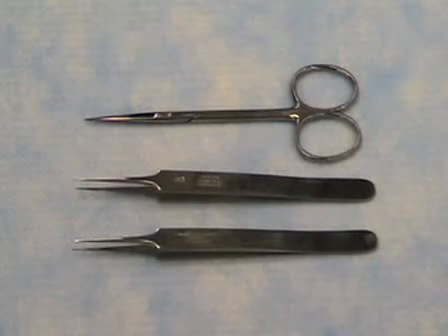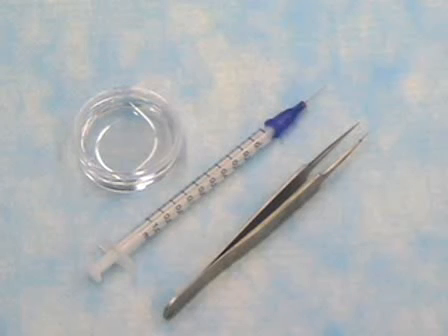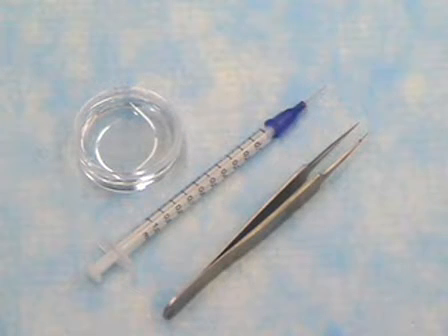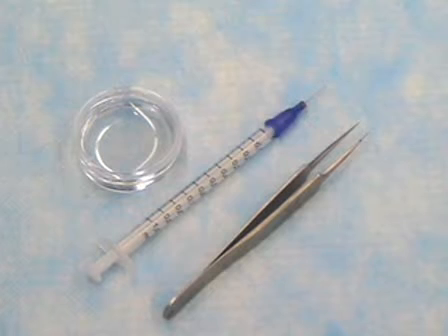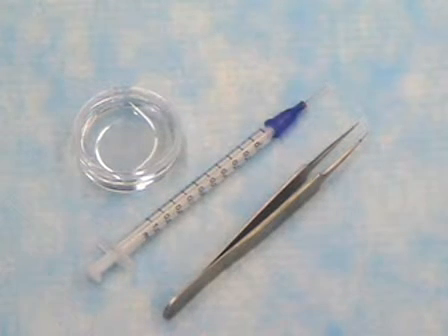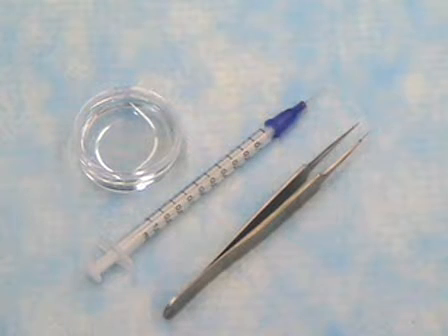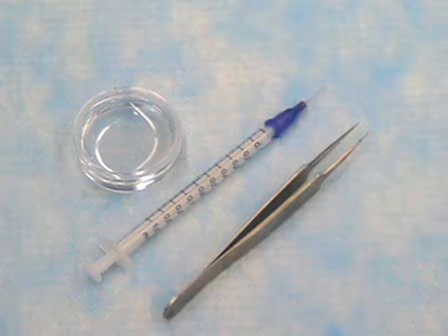The dissecting tools that you'll be using are 2 sets of sharp forceps and 1 pair of sharp scissors. The oviducts that were taken from the female will be placed in FHM media, which is in a 35mm tissue culture dish. The eggs will be retrieved using a 30 gauge blunt end needle attached to a 1 milliliter syringe, and the oviduct will be stabilized with a sharp forceps.